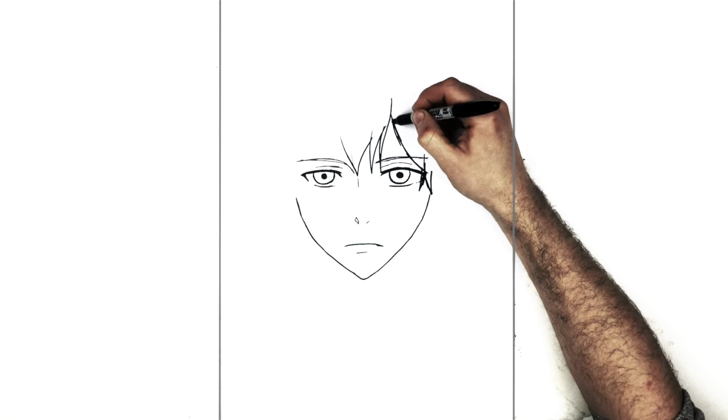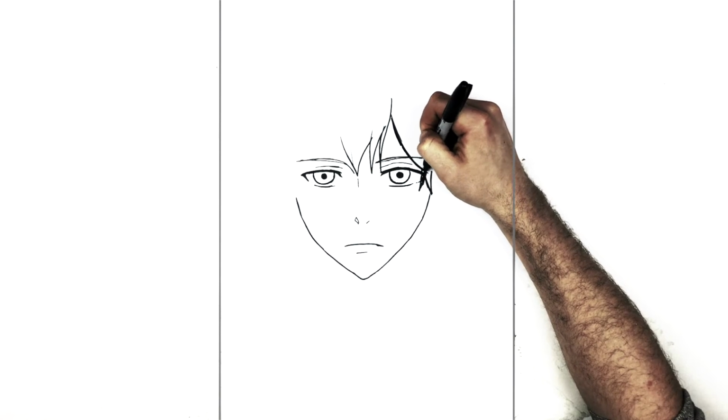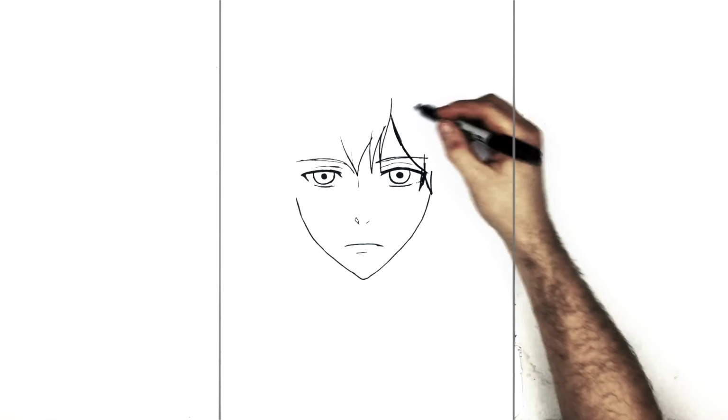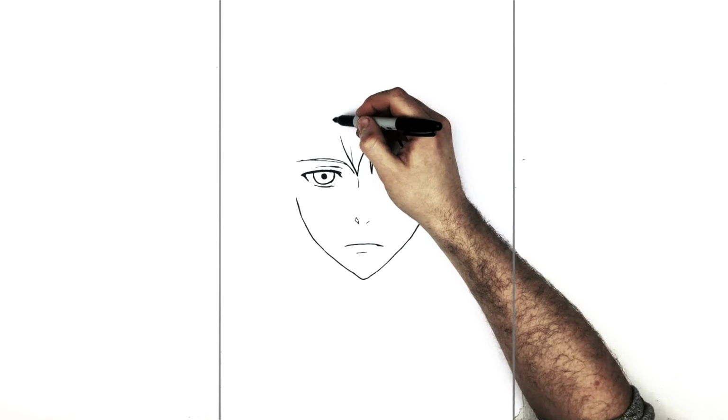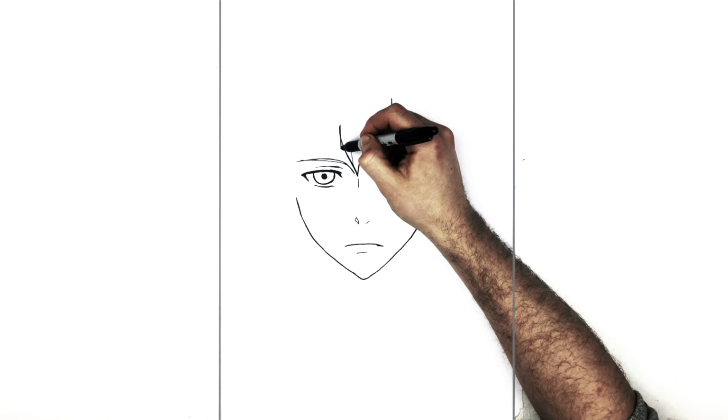And then another one coming down this way.